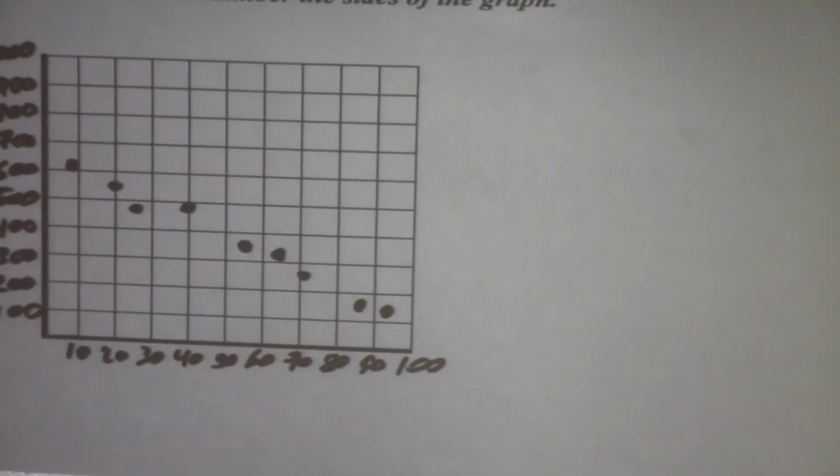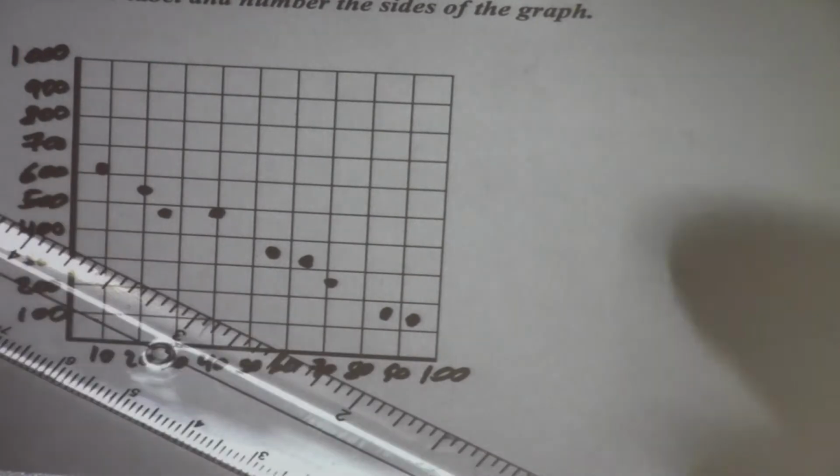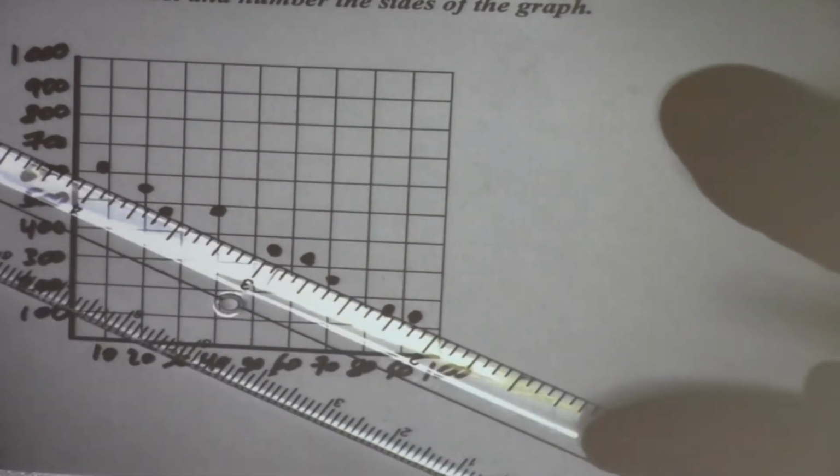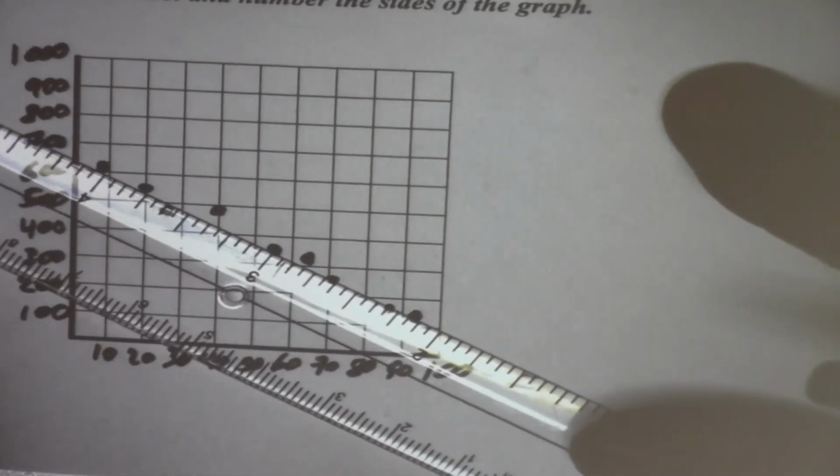Now, I like to do these by hand, and as a result, I'm almost always wrong. So let me find some kind of straight edge, such as a ruler, and let me see what would make sense here. So I have a number of ways.